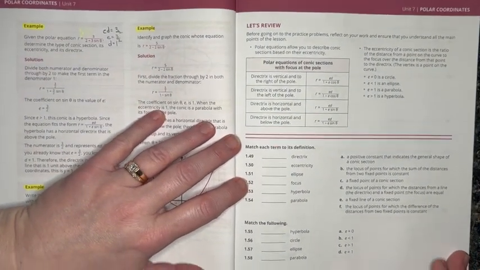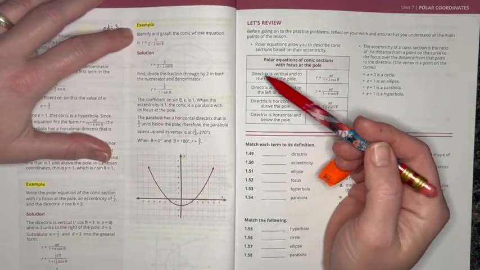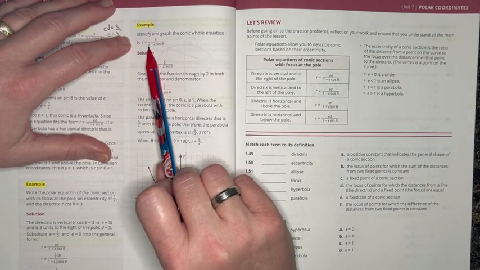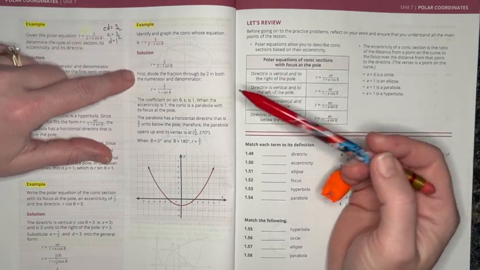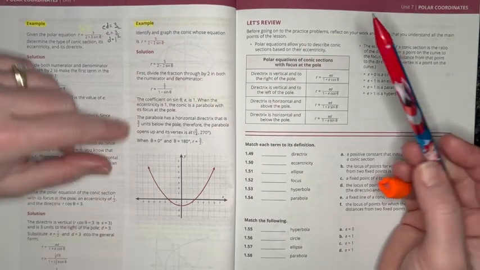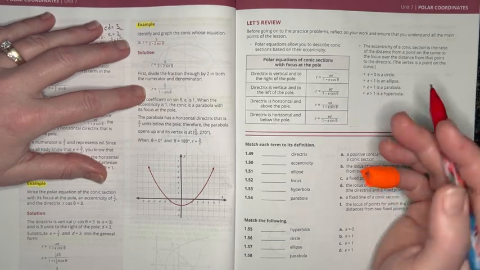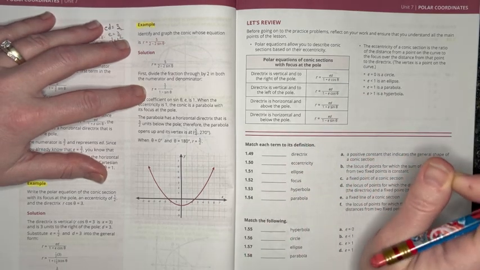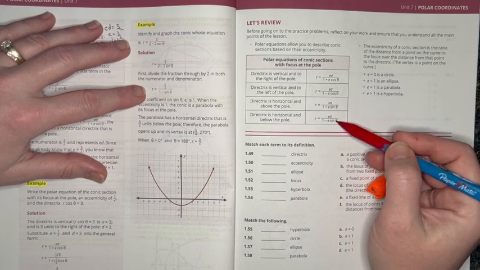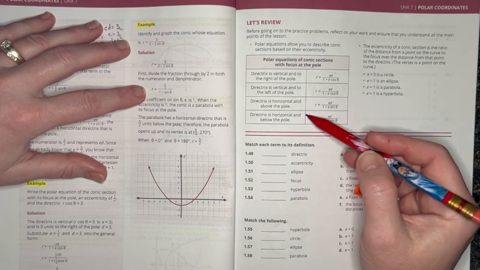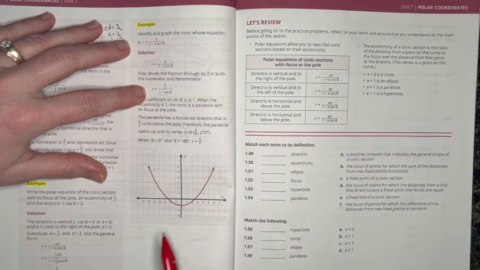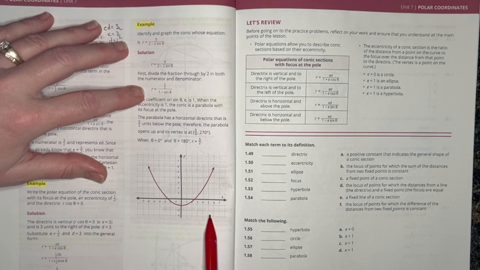One more example here. Identify and graph the conic whose equation is r equals 5 over 2 minus 2 sine of theta. Again, they're going to divide by 2 to get the denominator to begin with a 1. So we end up with 5 over 2 over 1 minus the sine of theta. Looking over here, 1 minus the sine of theta is this form. The directrix is horizontal, and it's going to be below the pole. The directrix is down here.